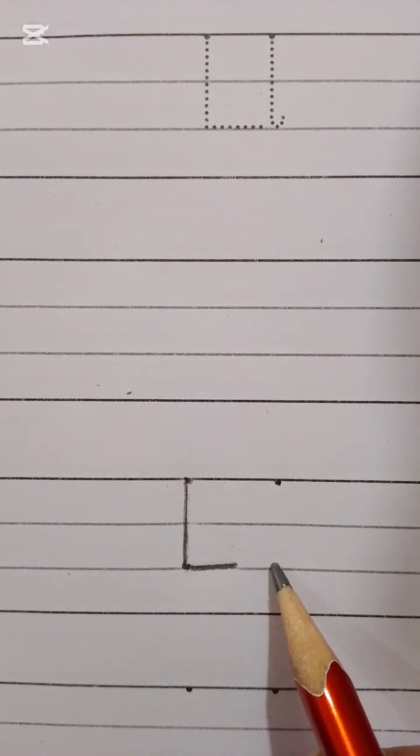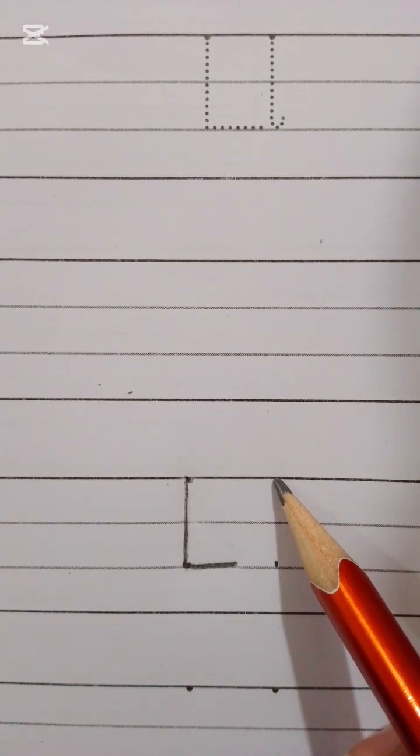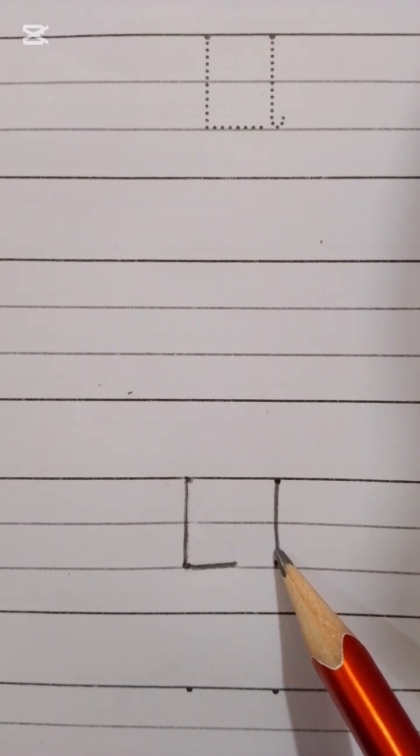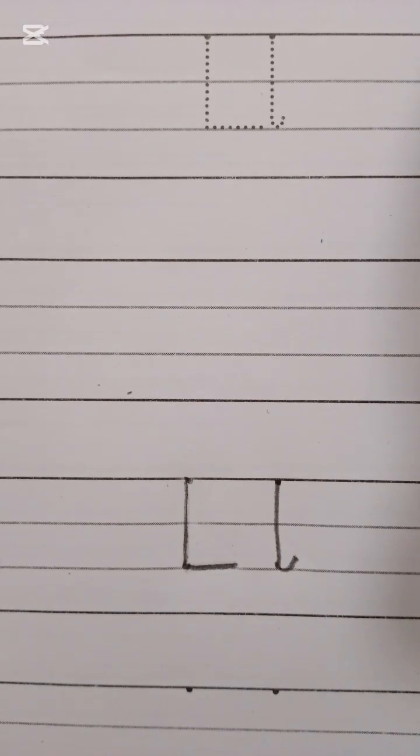Now, how to write small l? Put a dot here and here. Start from the top line, draw a straight standing line down to the bottom line and make a little curve. This is small l.